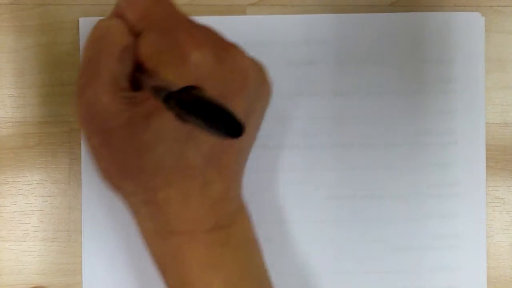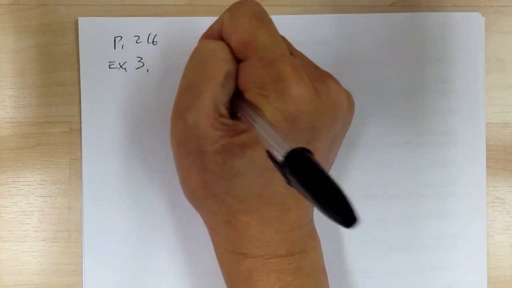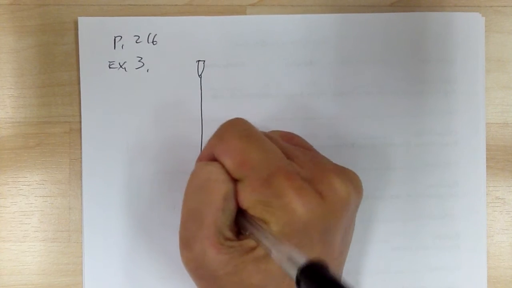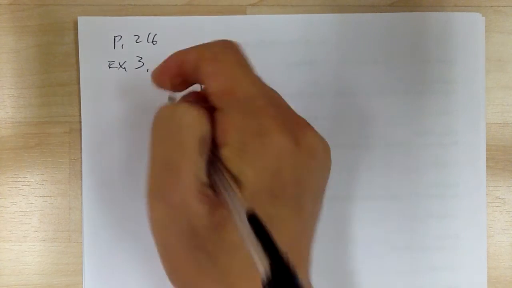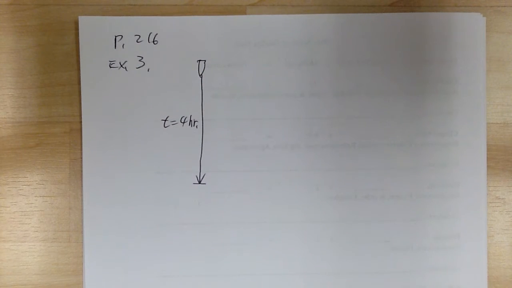So let's go to example 3. Okay, so you can read through one time. A boat cruised downstream for 4 hours before heading back. After traveling upstream for 5 hours, it was still 60 miles short of its starting point. If the speed of the river was 4 miles per hour, find the speed of the boat in still water. Okay, so again, you need to draw pictures. So you have a boat going downstream. Okay, so draw a boat and it's going downstream for 4 hours. So T equal to 4 hours. Now make sure you read the story and do exactly what it says.